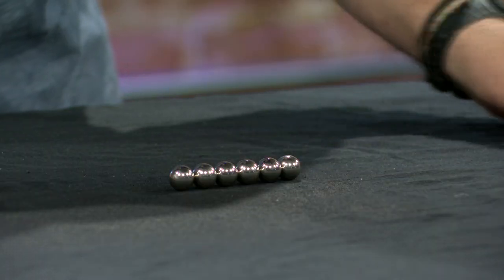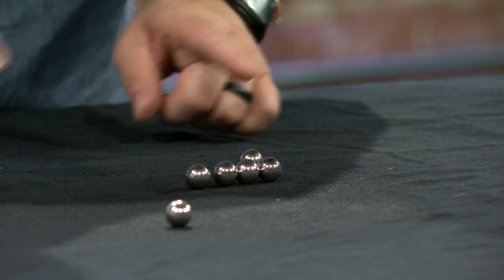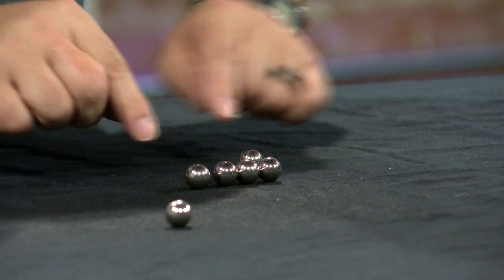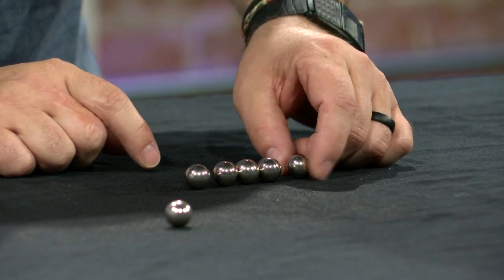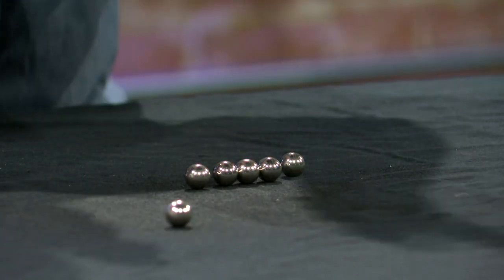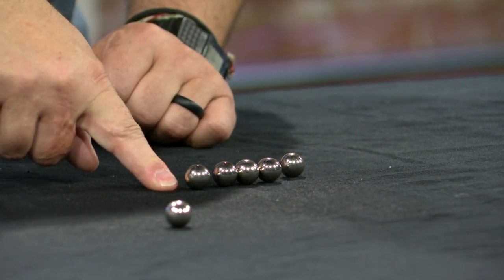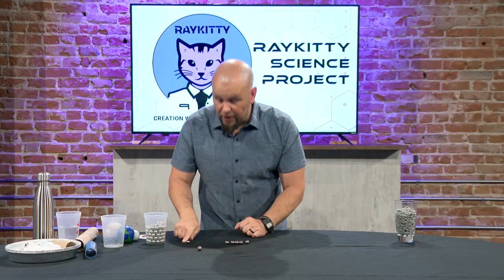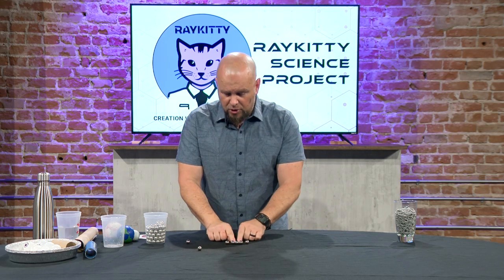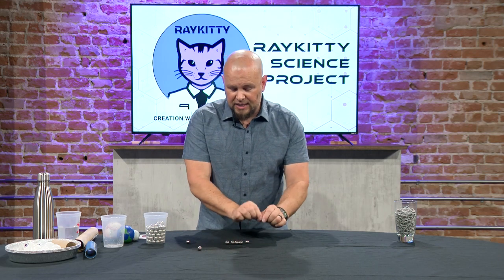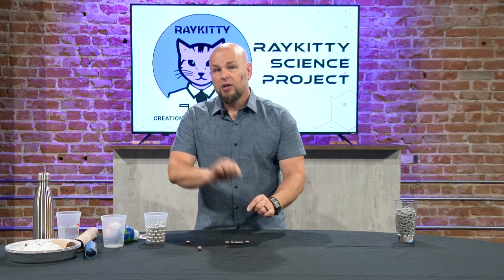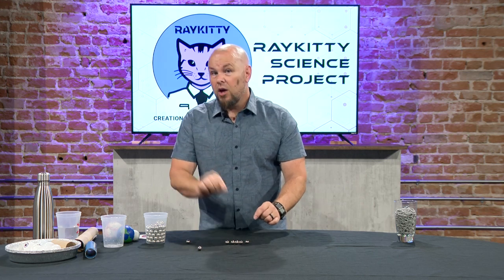Let's see if I can get it here, and yeah, there you go. So what we saw here, very simple, is that these ones here move because I didn't quite hit it exactly straight, but we saw that last ball go very far. Our other balls hardly moved at all because that energy was able to be transferred to the next ball and to the next ball and to the next ball.